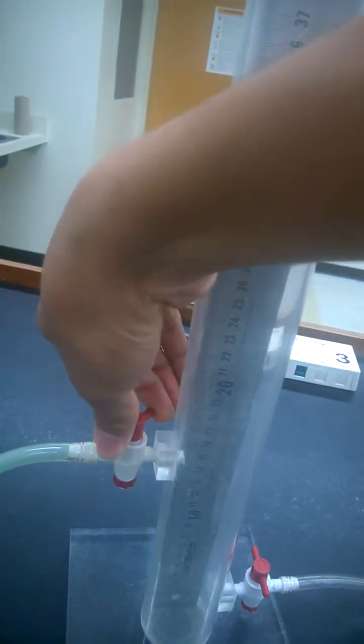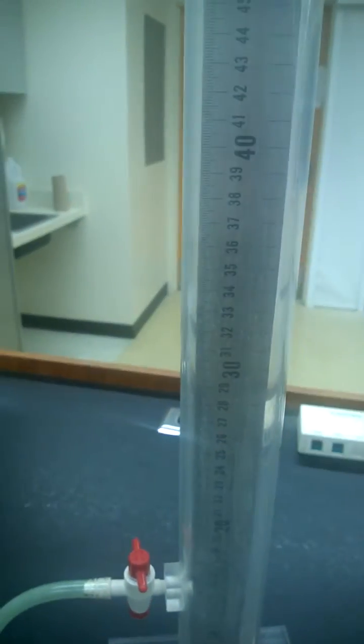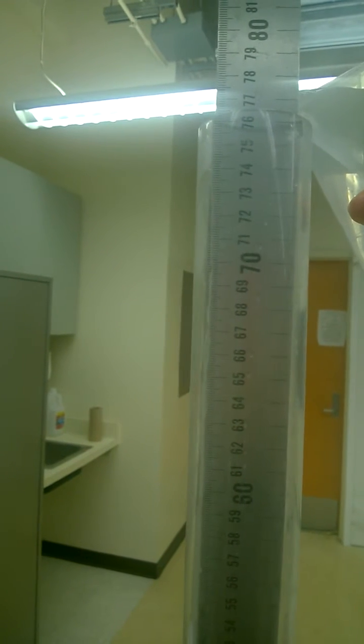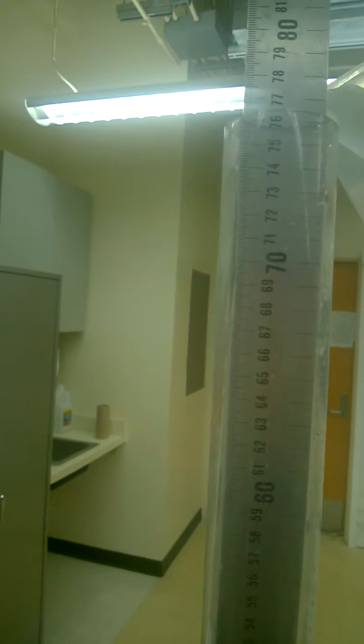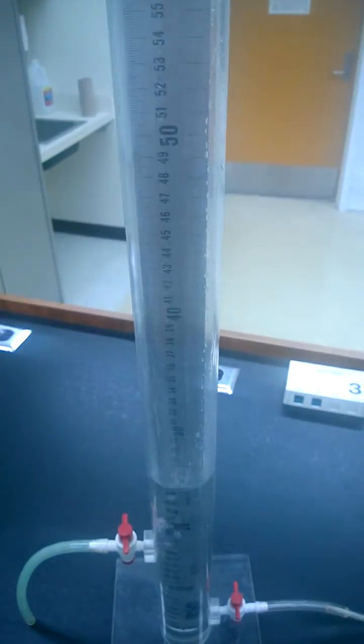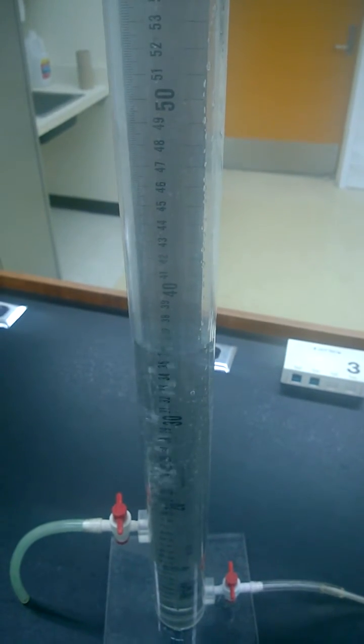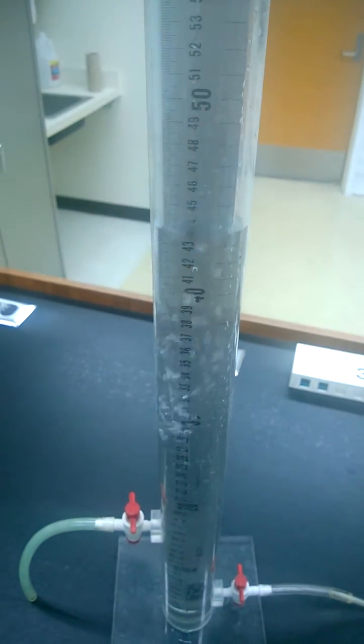Always set it closed if you want to measure that. So let's pour some water. Okay, that's enough. This is only a demonstration.